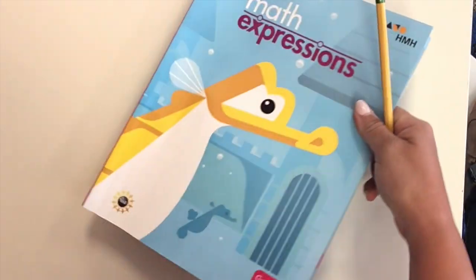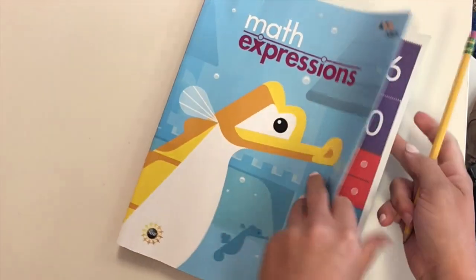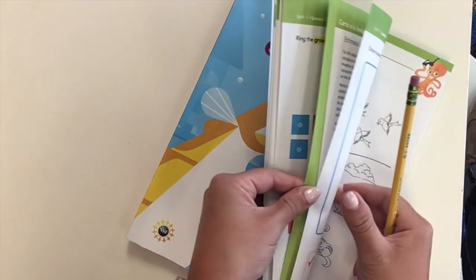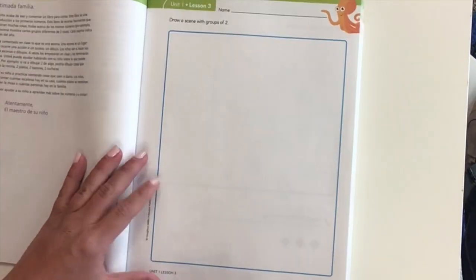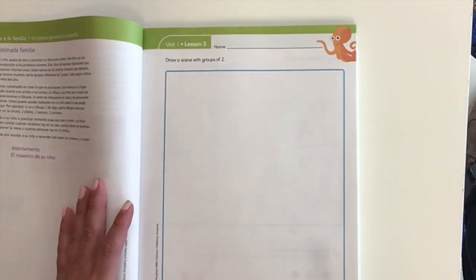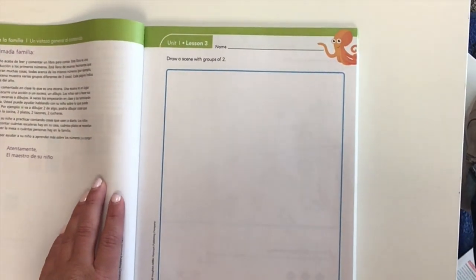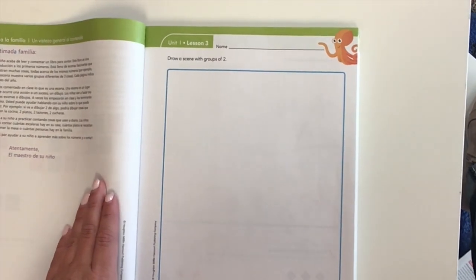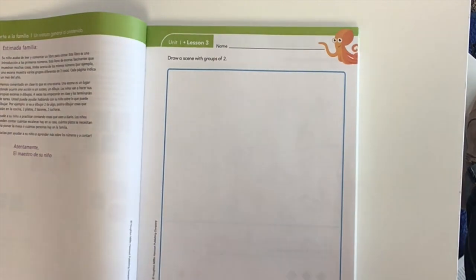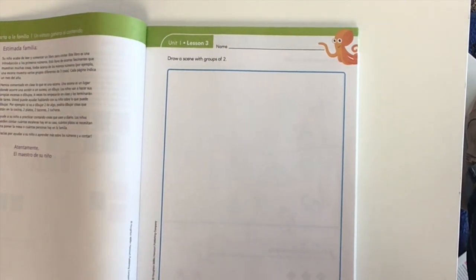Now, I want you to grab your math workbook. The math workbook looks just like this. Turn to the page that looks like, ooh, this one. It is page 11, a 1 and a 1. All right, pause the video if you need to go find your workbook. Otherwise, follow along here with me.